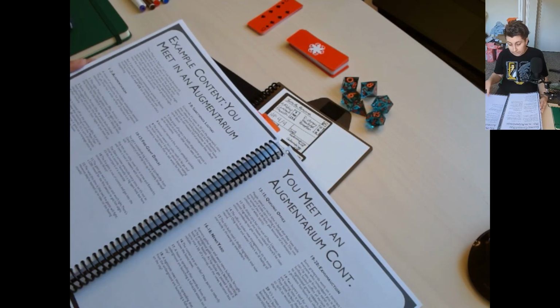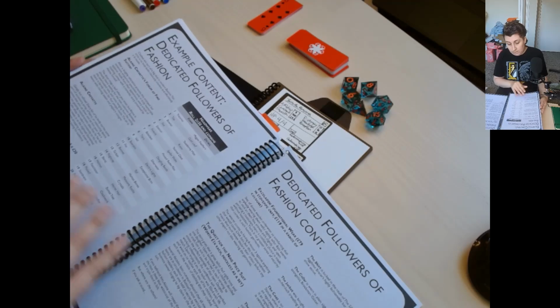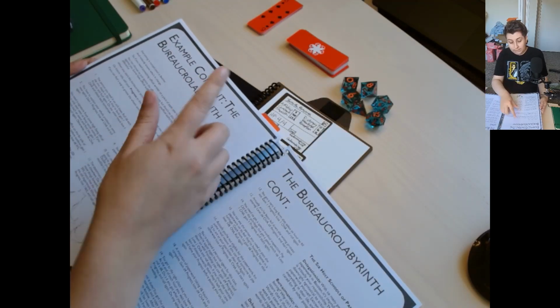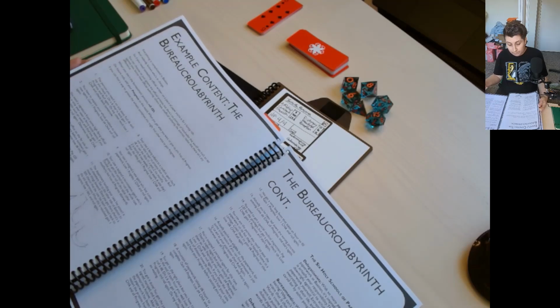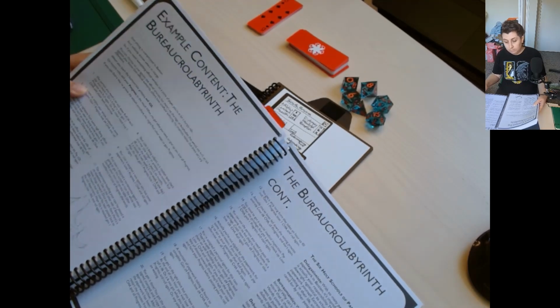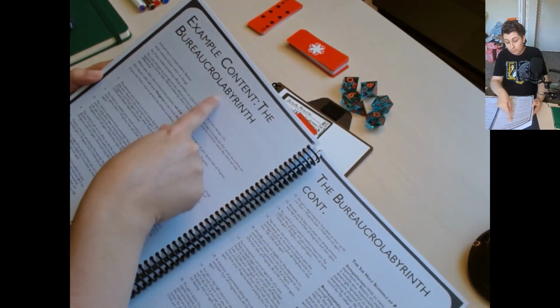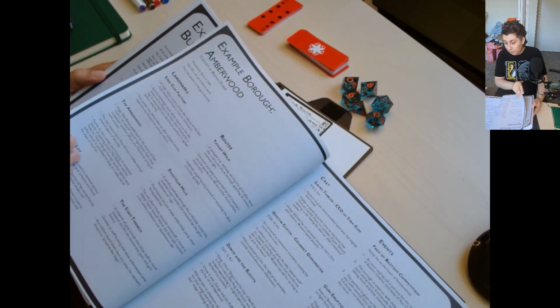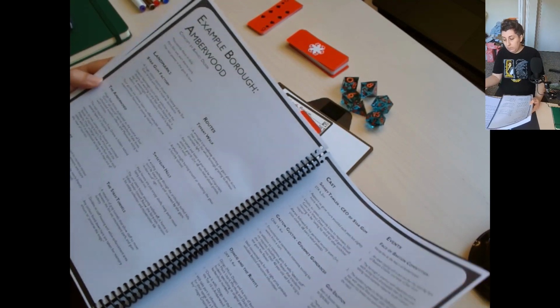Yeah. And this is all labeled example content, but it's just good stuff. The Bureaucro Labyrinth. Adventures in Bureaucracy. So this is a great book.